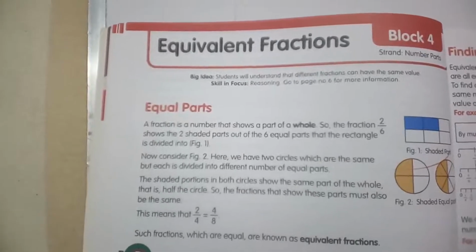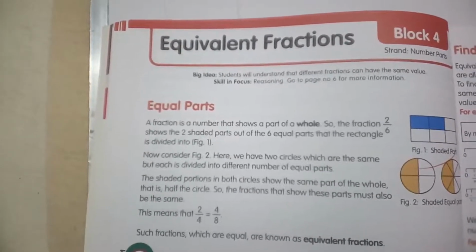What is meant by fraction? A fraction is a number that shows a part of a whole.